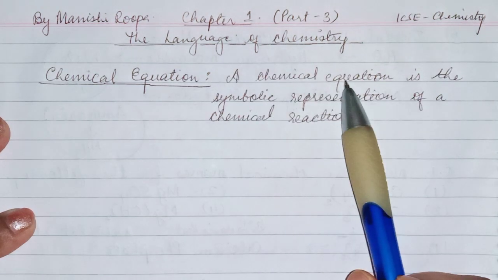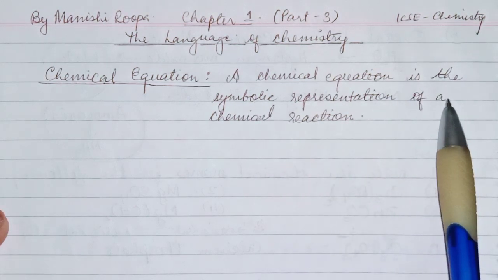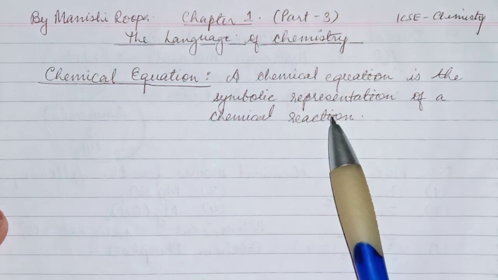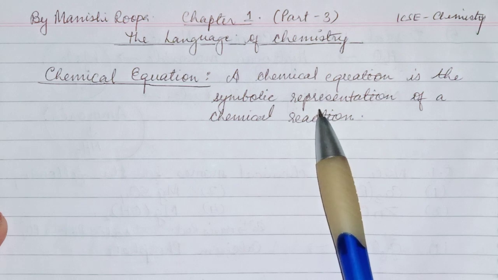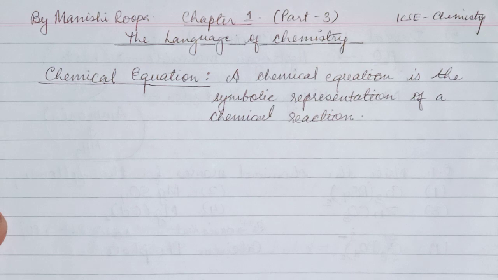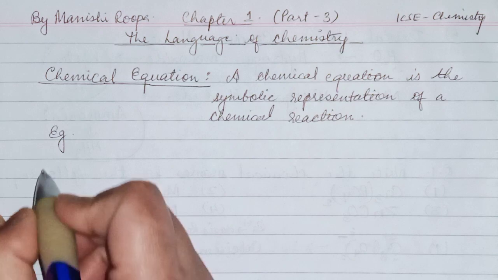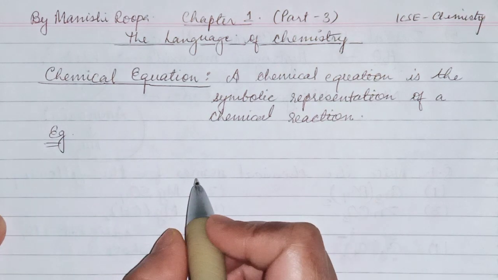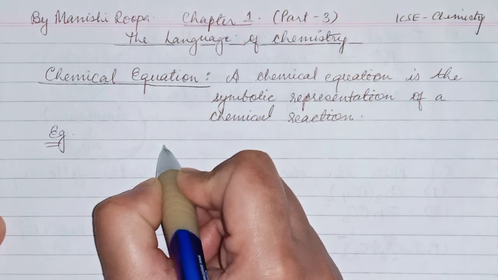It is a chemical equation. It is the symbolic representation of a chemical reaction. Symbolic representation means we will use only symbols for the name of a chemical compound or an element. We are not going to use the name, we will use only symbols. Let's take one example of burning of coal. How is coal burned? Coal is a form of carbon, you all know that. So we will use the symbol of carbon, that is C.